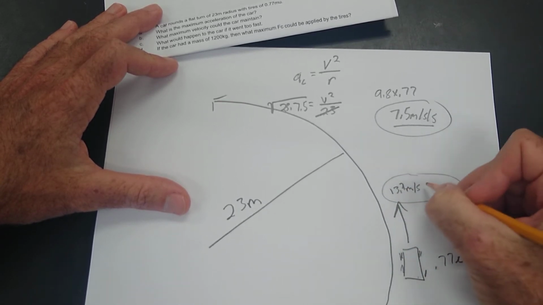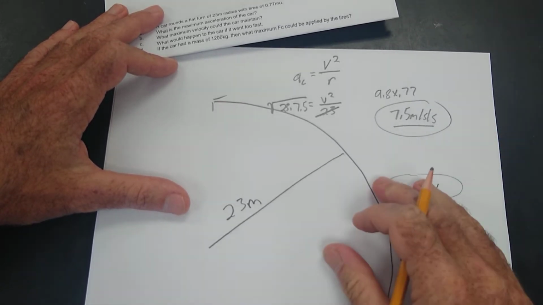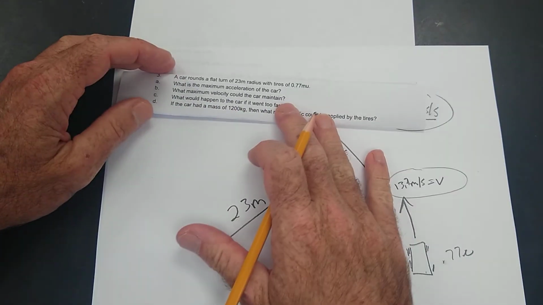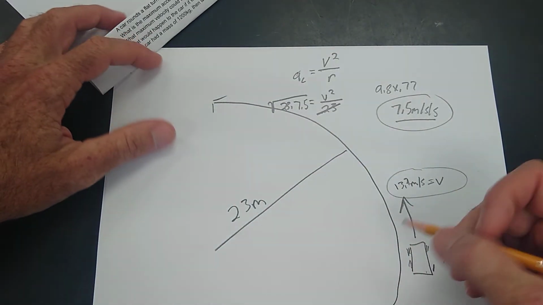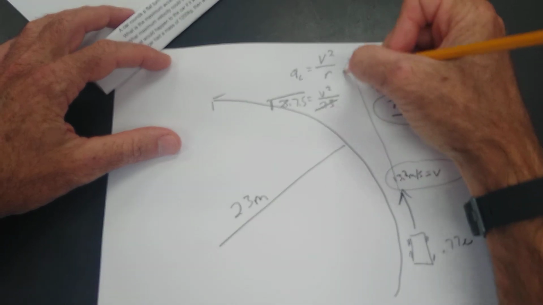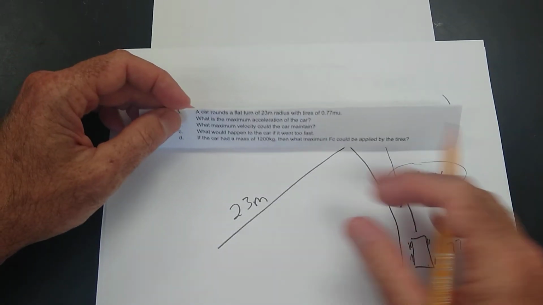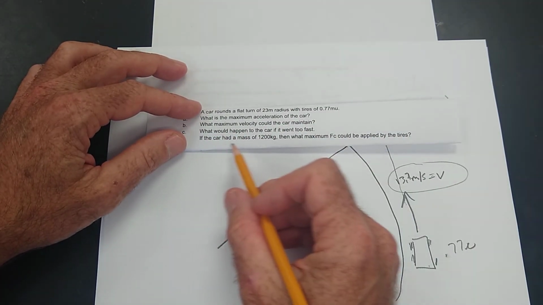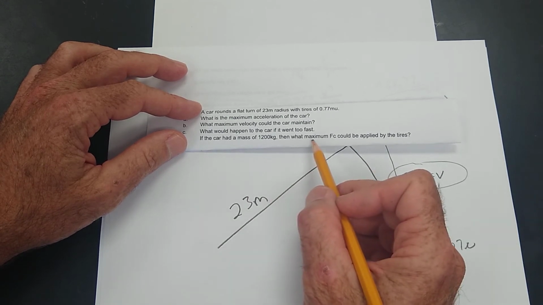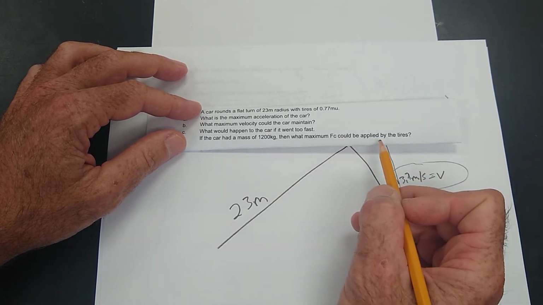That's our best velocity. All right, and then what would happen if the car went too fast? It would skid and it would just keep going straight once it lost its traction.